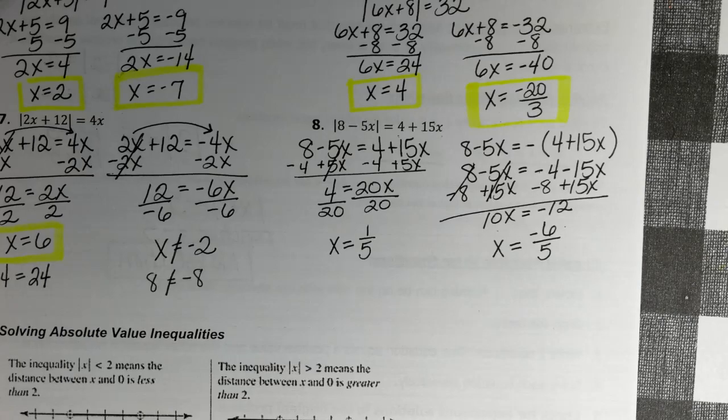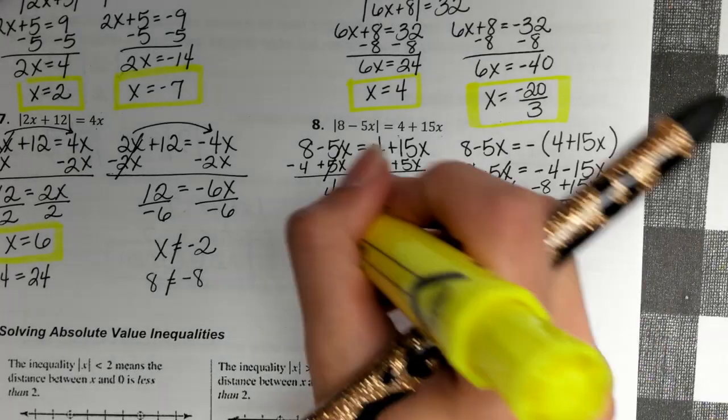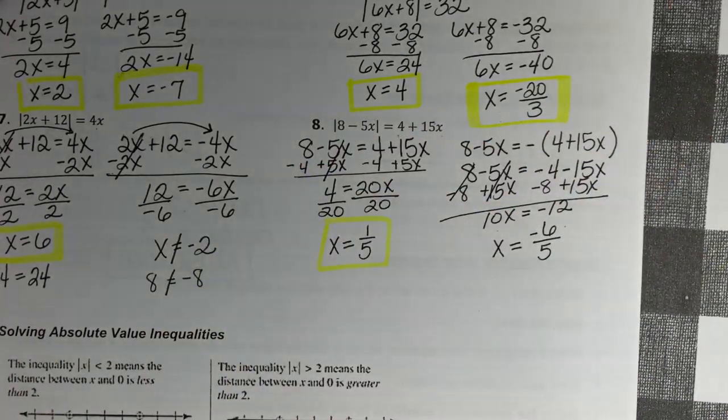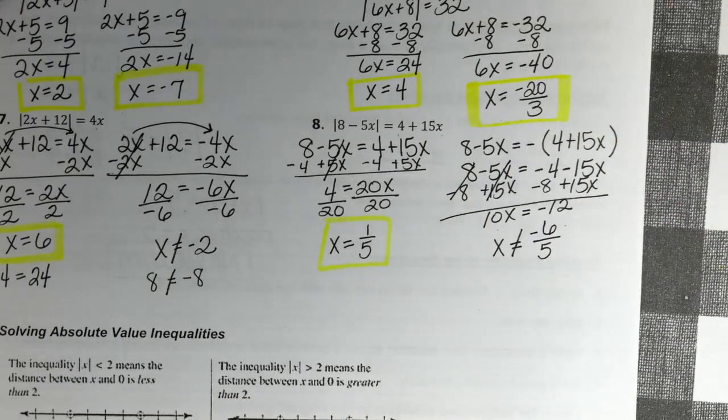Okay, do they both work? No. 1/5 should work, but the negative 6/5 should have been extraneous.